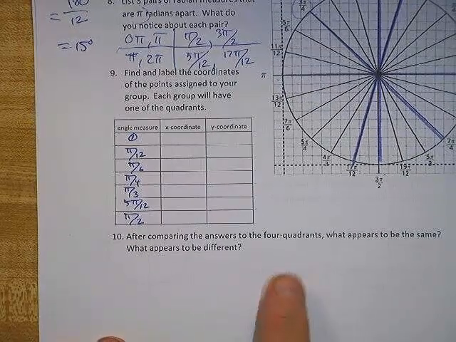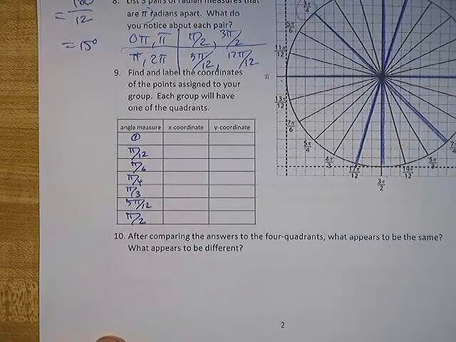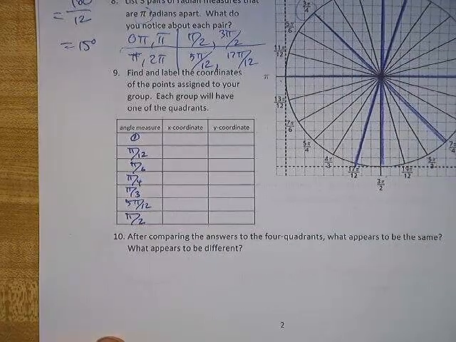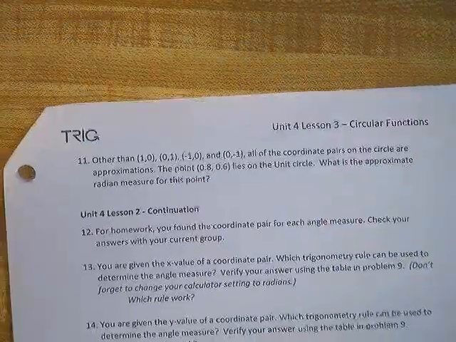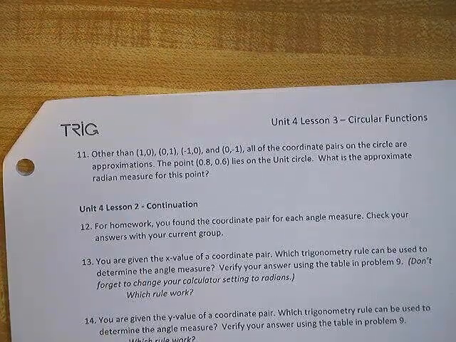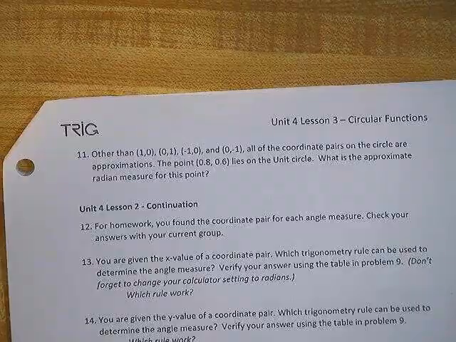So I'd like you to have a conversation about what appears to be the same about your answers, what appears to be different about your answers. When you're finished, turn the video back on. This actually, I believe, is where problem 11 is where we're supposed to end. So I'll talk about problem number 11 as well once we're done with problem 10.